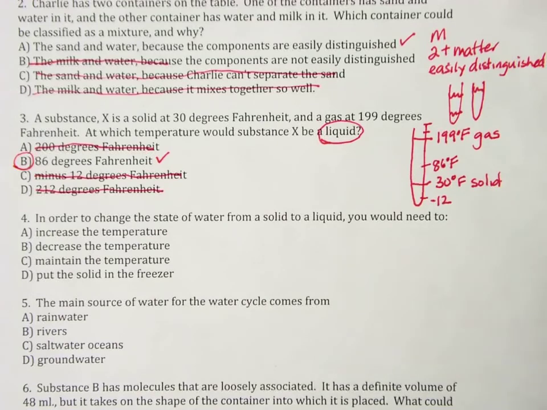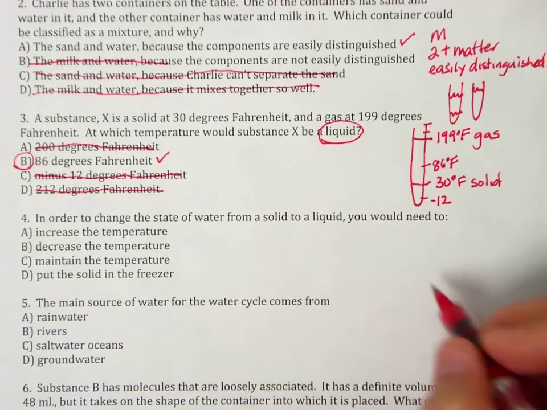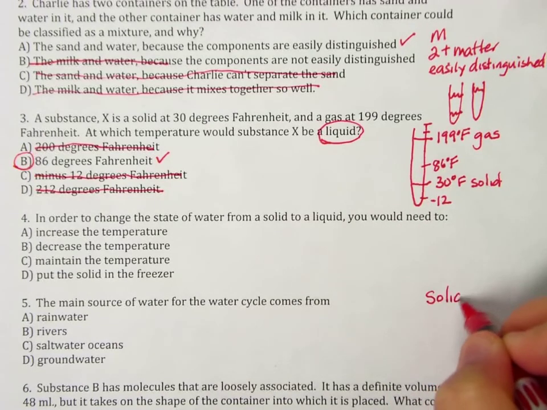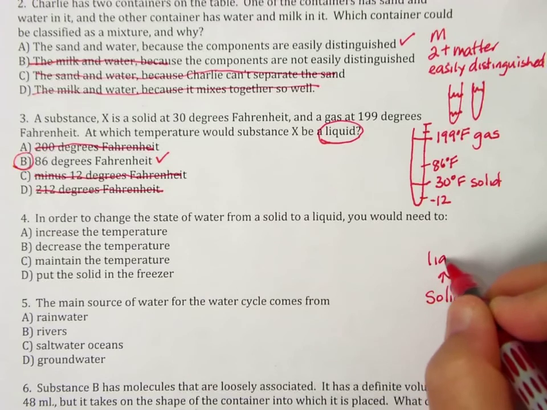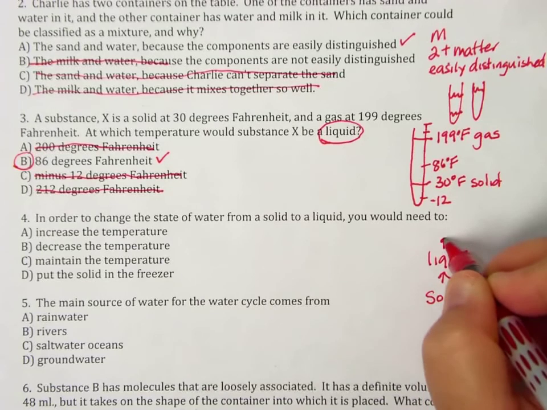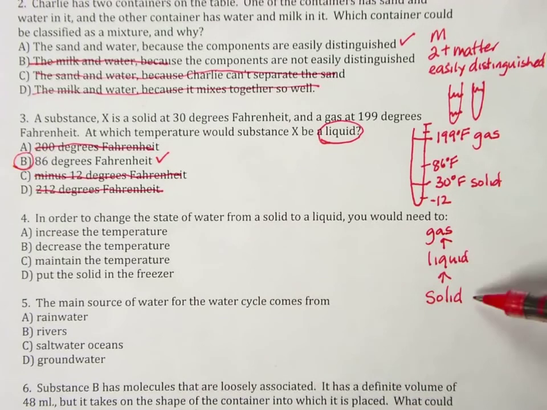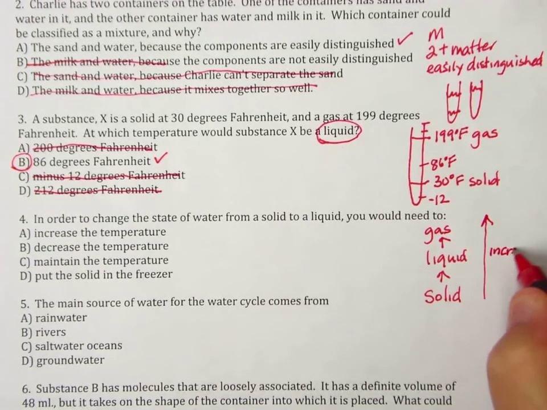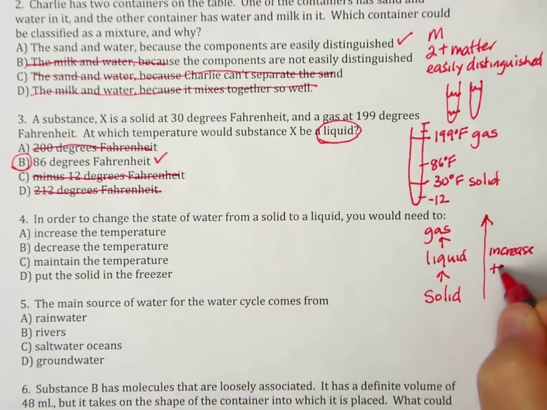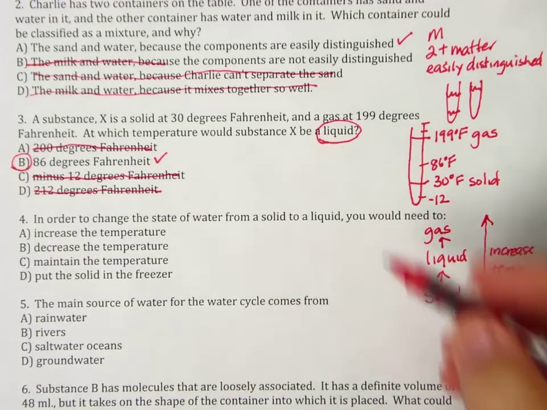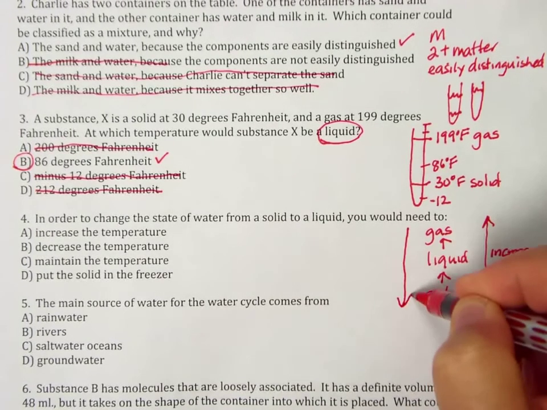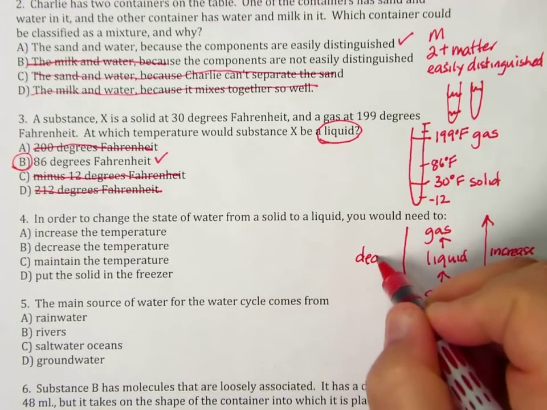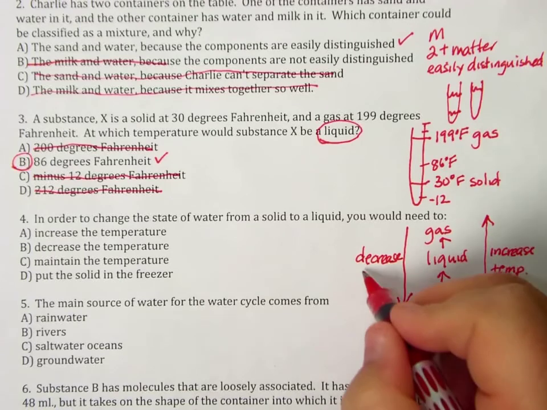Okay, number 4. In order to change the state of water from a solid to a liquid, you would need to. Okay, so when you're changing state, you need to remember, you go from a solid to a liquid to a gas, and in going from solid to liquid to gas, that requires an increase in temperature. And if you're going backwards from a gas to a liquid to a solid, that would require a decrease in temperature. This comes straight from our notes.